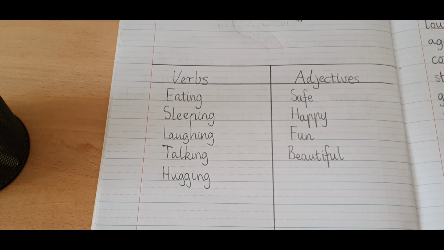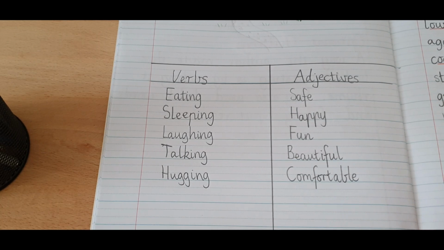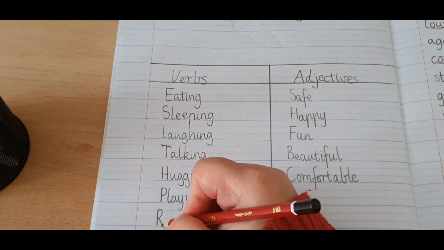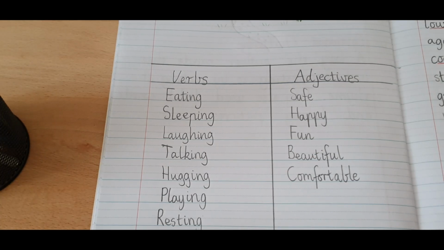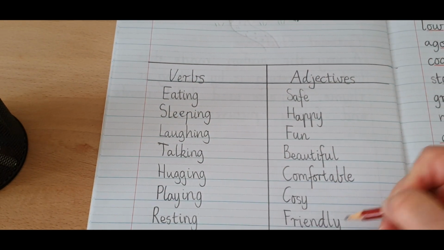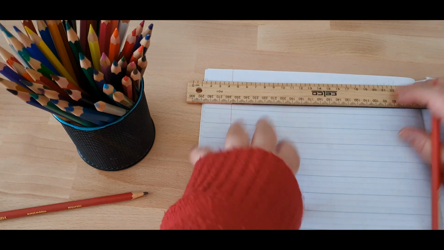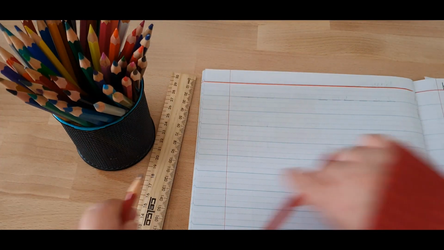And then adjectives to describe my home. So my home feels safe, it's happy, fun, beautiful, comfortable. And then I also just thought of a few more words, and so I added those into my columns as well. Now it's time to actually write my Cinquain poem.